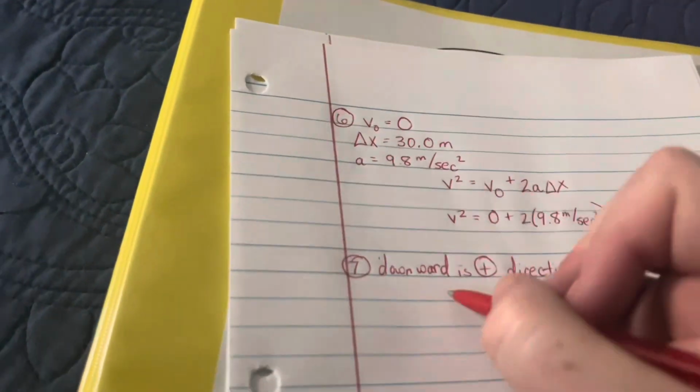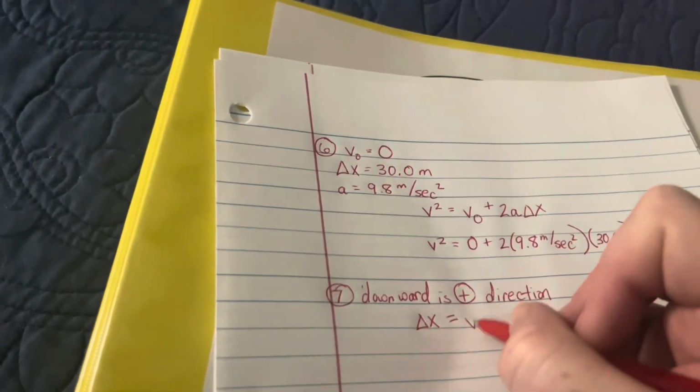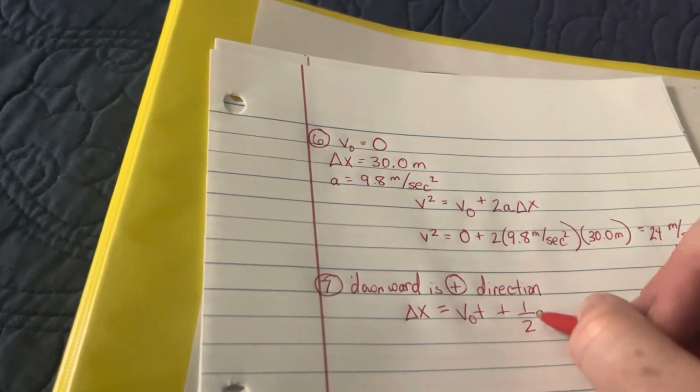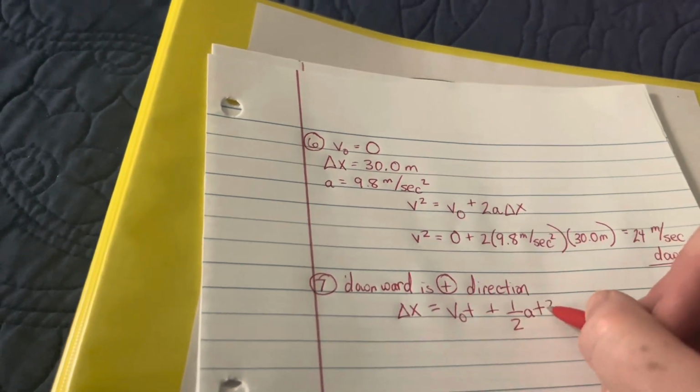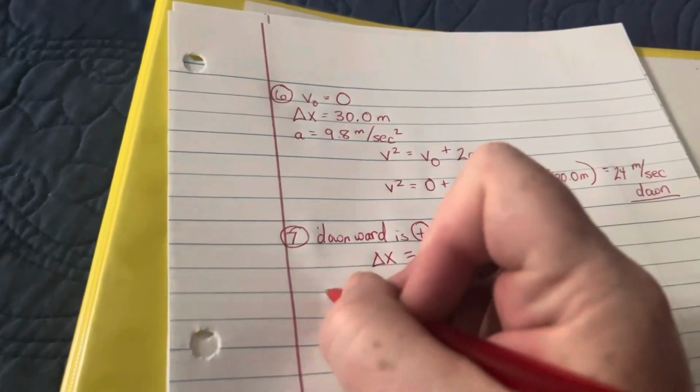Okay, and the equation I'm going to use for this problem is delta x equals v naught times time plus 1/2 acceleration times time squared. Okay, and my problem is asking me for how tall is the cliff. So that is what we're looking for.